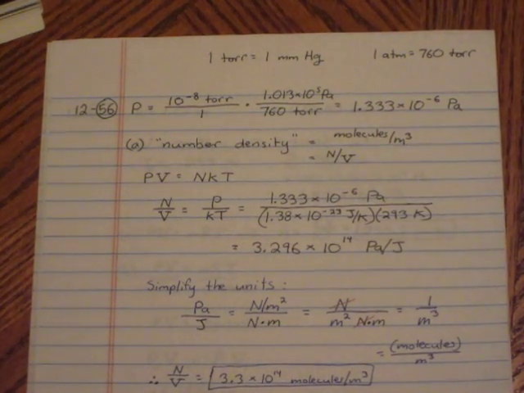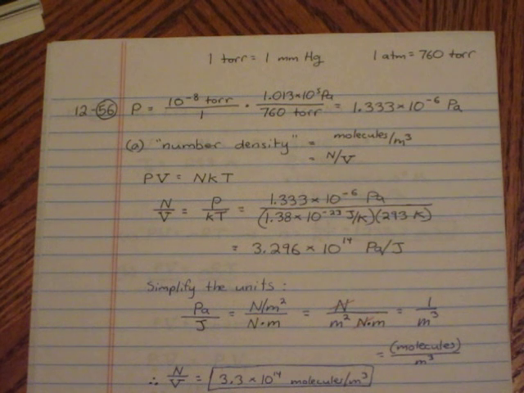This is part 3 of the Chapter 12 homework. Chapter 12, number 56. Talks about a vacuum with a pressure of 10 to the negative 8 torr.